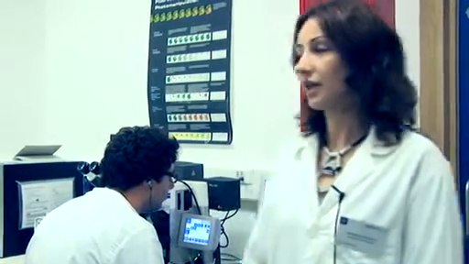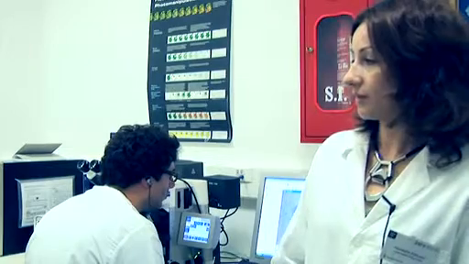This is our microscopy laboratory, where we have a flow cytometer that we can use to characterize the stem cell populations that we isolate from the different sources, and also our fluorescent microscope where we can see and analyze all the data coming not only from the in vitro tests, but also from the animal studies.